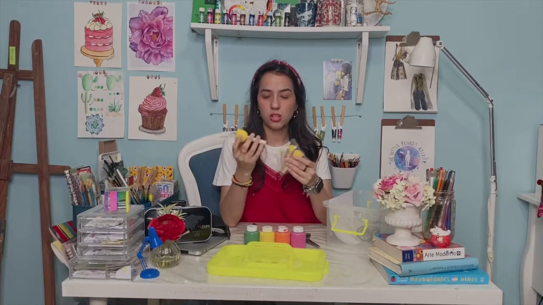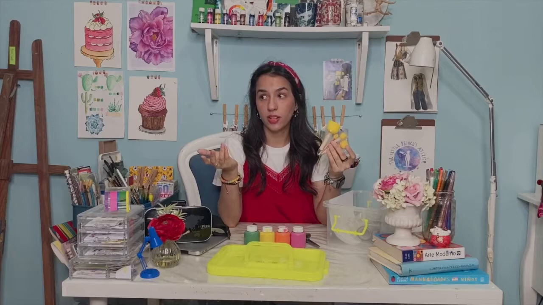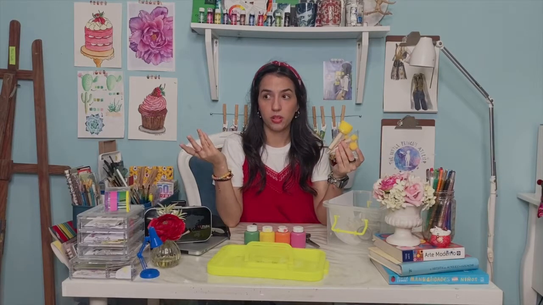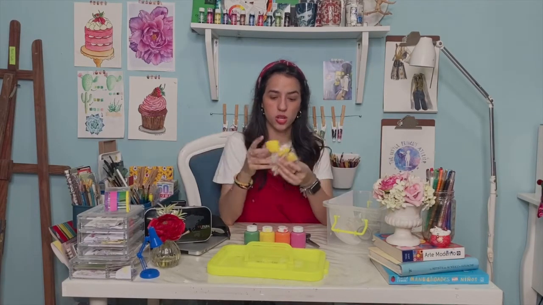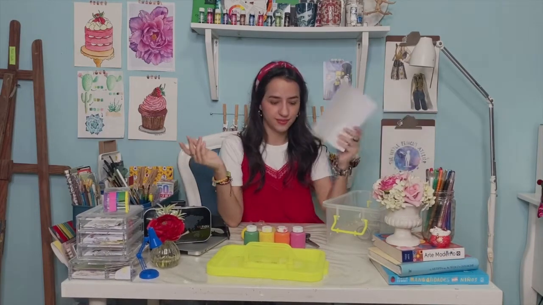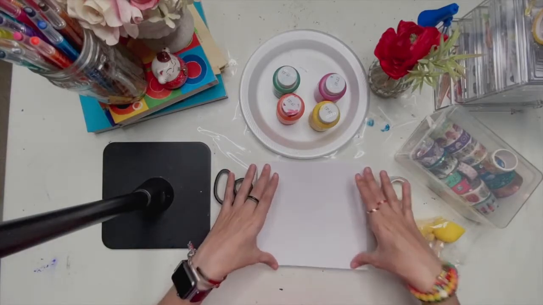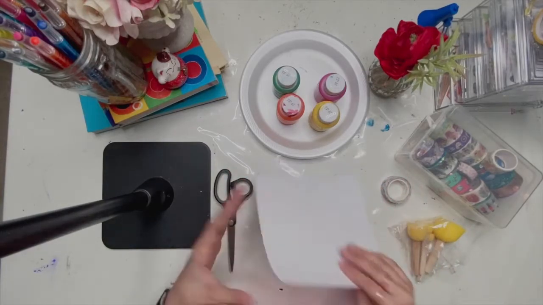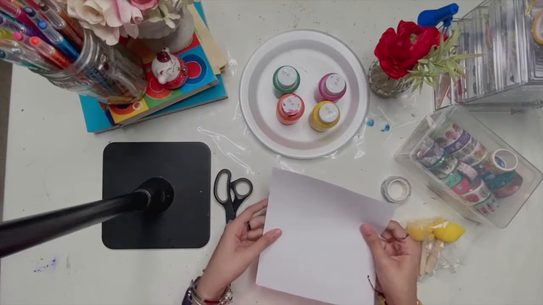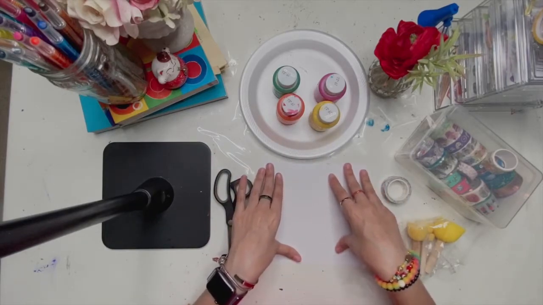And sponges. I'm going to use these round sponges for the video, but you can use your fingers, or if you have big sponges that your parents are not using at home, you can use them. And finally, our white paper. So let's get to work. Perfect, so now we're going to work here. Okay, it's a little bent and dirty, but it doesn't matter because it's going to be covered in paint.